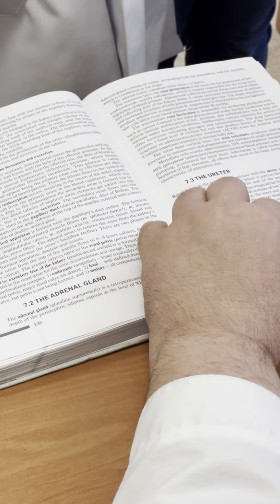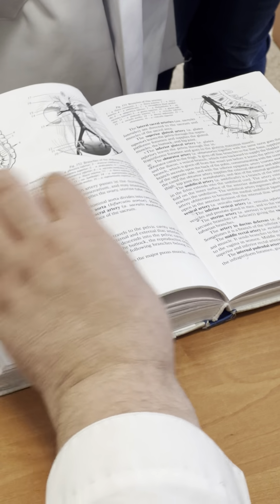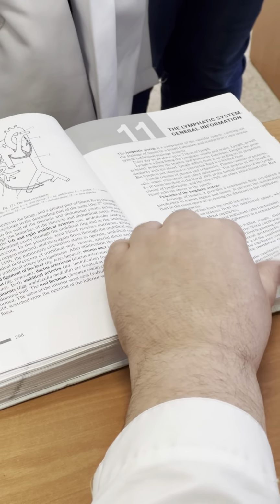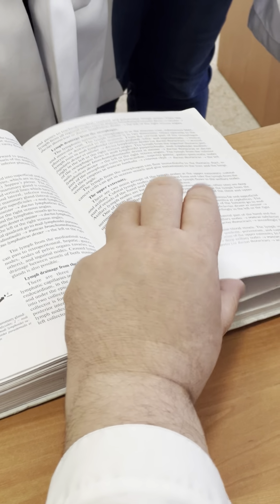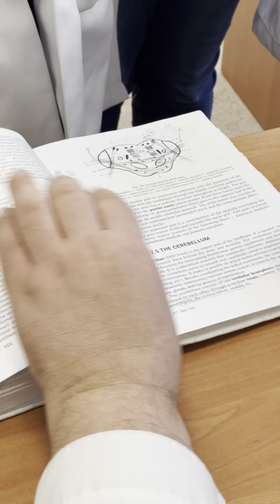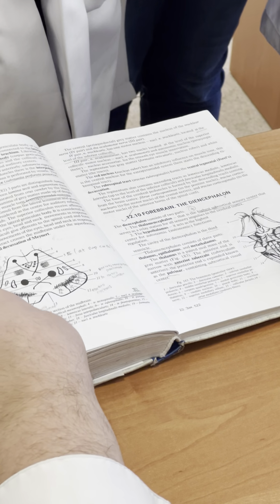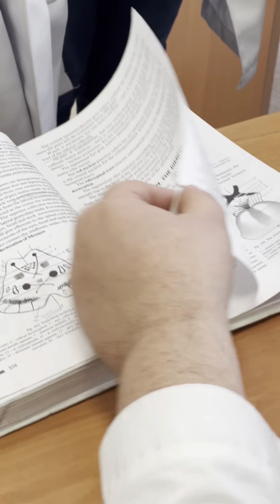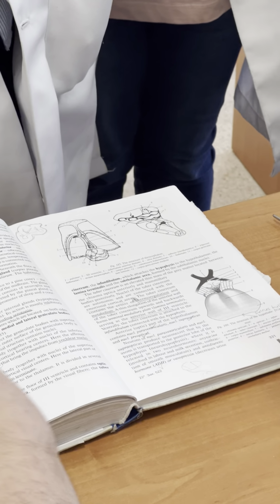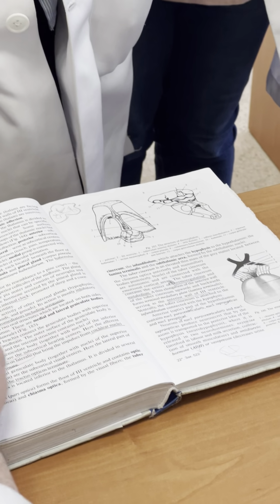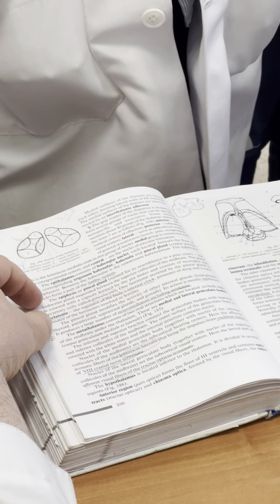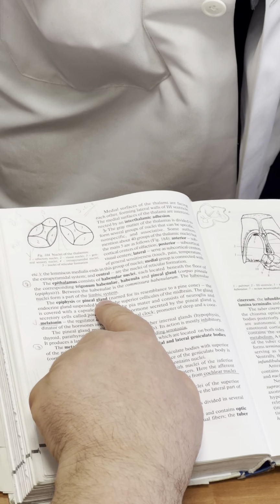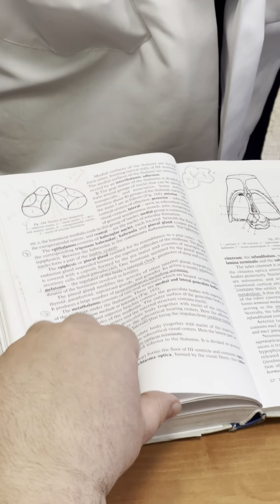And the last 2 glands are at page 330. They are the pituitary gland or hypophysis, and the pineal gland or epiphysis. Here there is only one paragraph at page 330, that is the pineal gland.